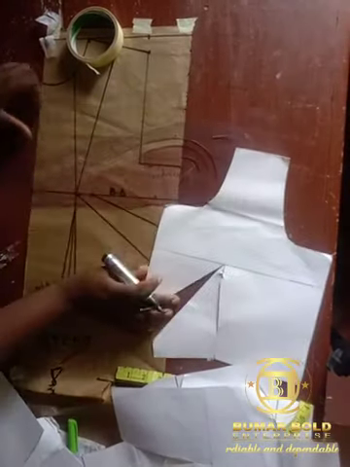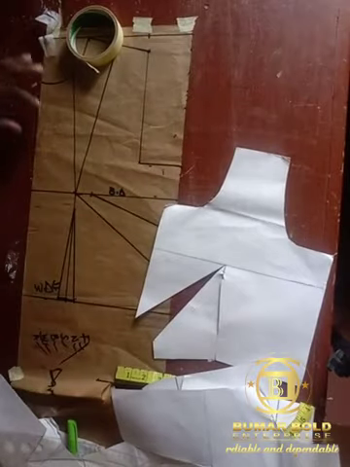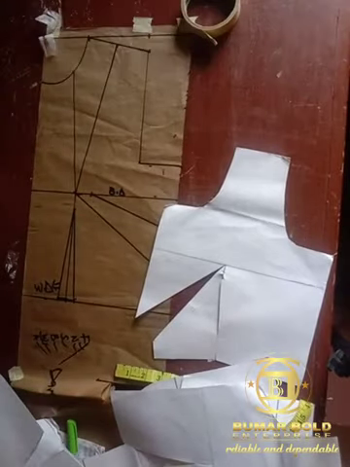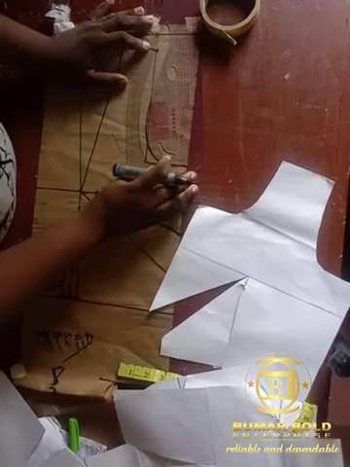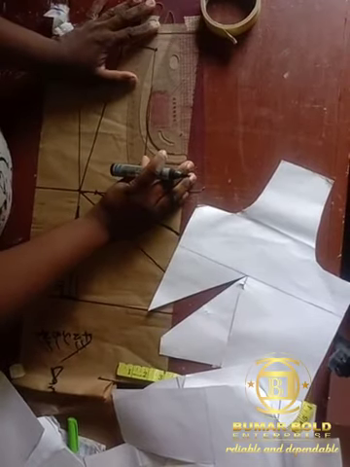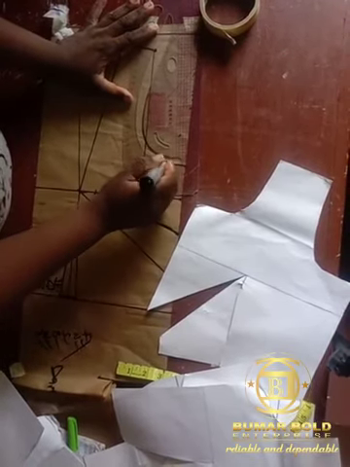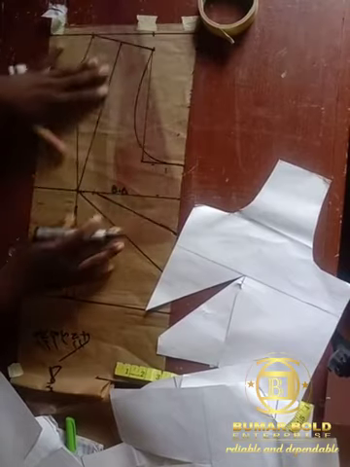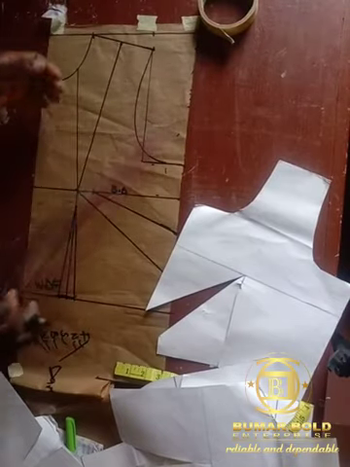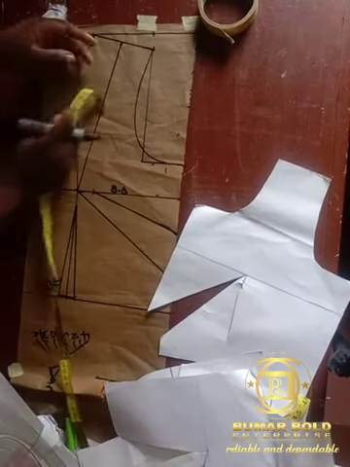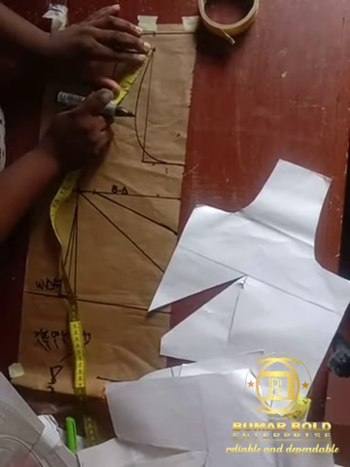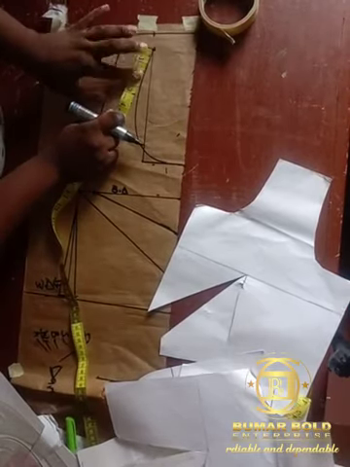Then the shoulder, the armhole line too. Let's say I've constructed my armhole curve like this. Okay, so this is my armhole curve. What I'll just do is to get the middle part of this armhole curve.